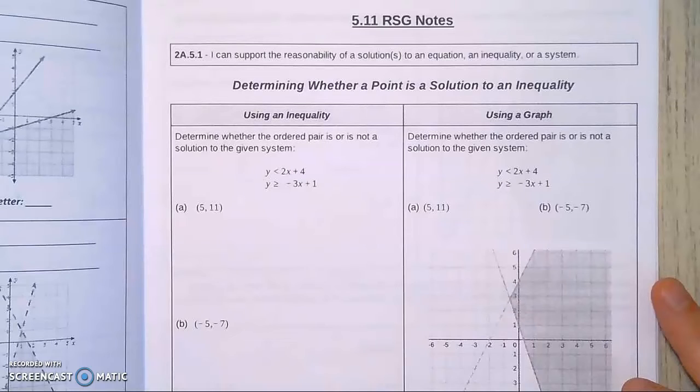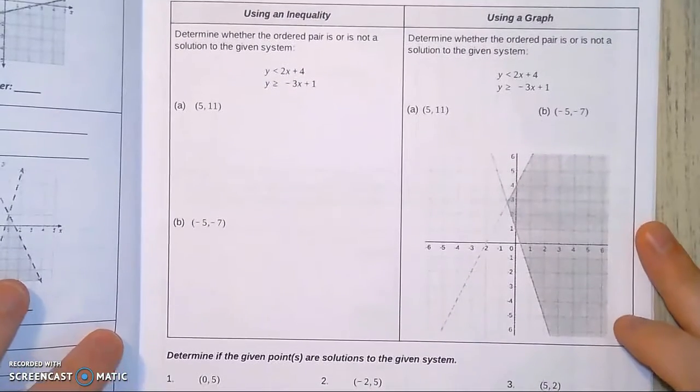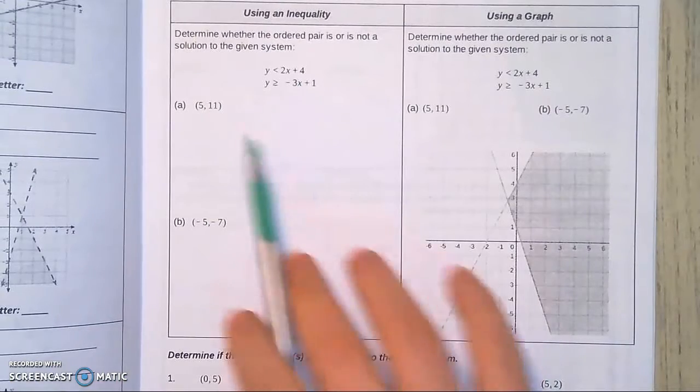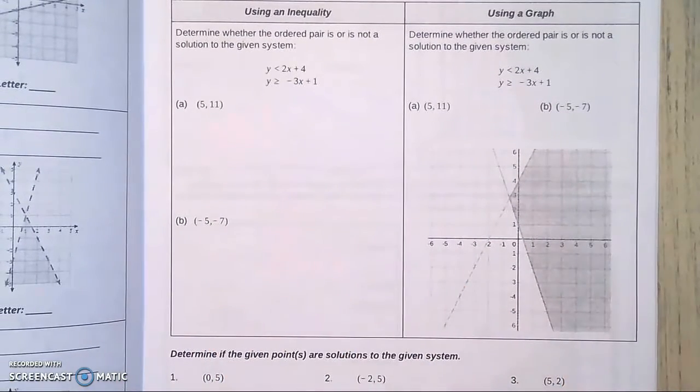All right, hello everyone. So today we're moving ahead. We're working on our 5.11 notes. We're determining whether a point is a solution to an inequality. And you see we're going to do that first using the inequalities where we don't see the graphs. We just know the inequalities. We know the point we're checking. And then we'll look and see how it works if we can actually see the graph.